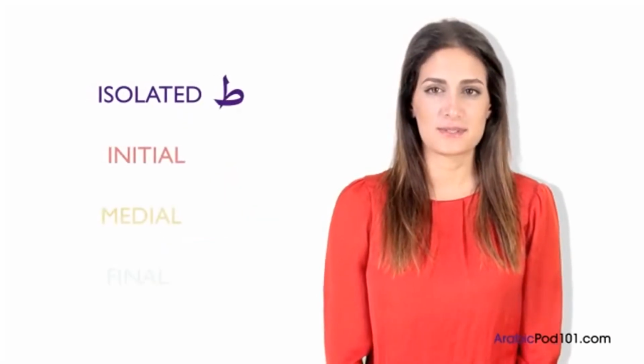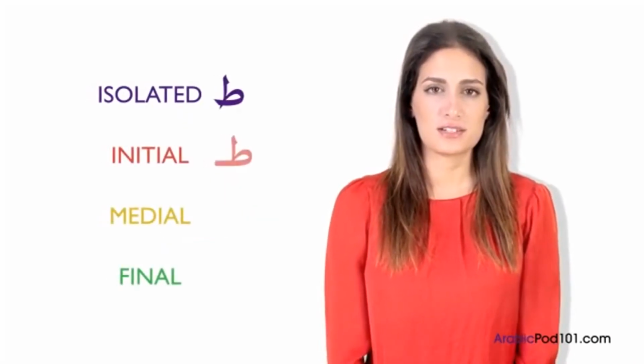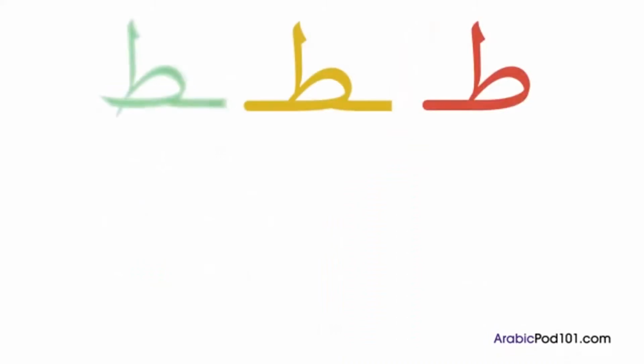Here are the other forms of Ta: initial, medial, and final. Now let's write the other forms. Ta.